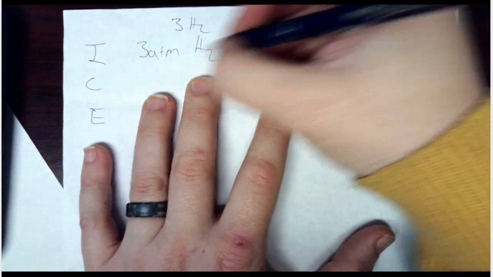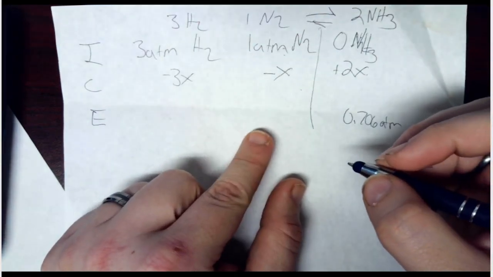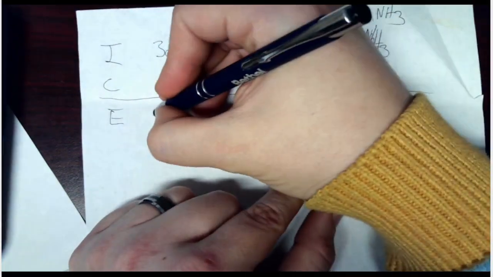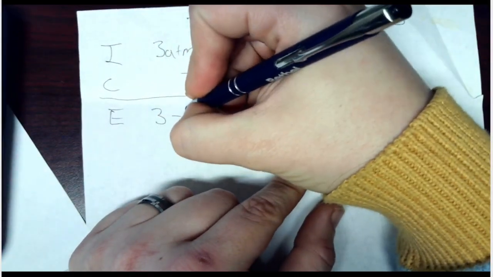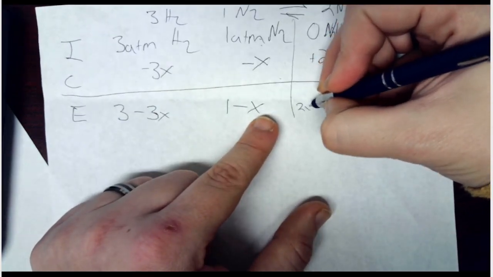For every 1 mole of nitrogen that reacts, we would lose 3 moles worth of hydrogen. So at equilibrium, we're going to add those together: 3 minus 3x, 1 minus x, and 2x.